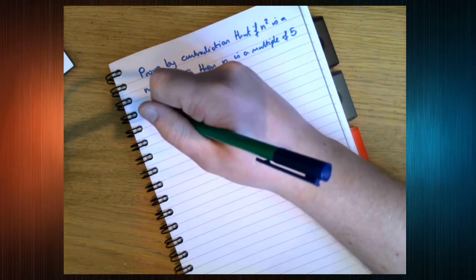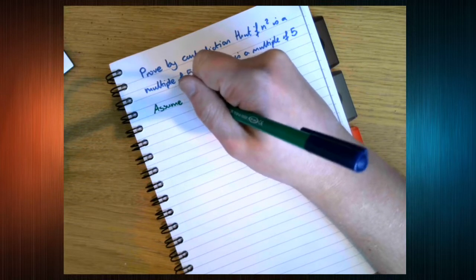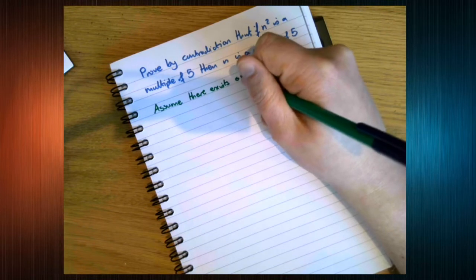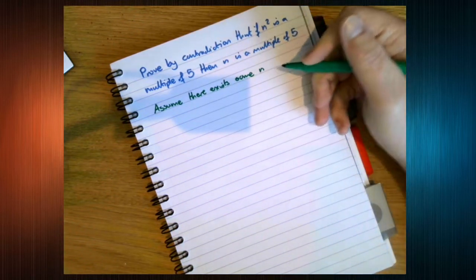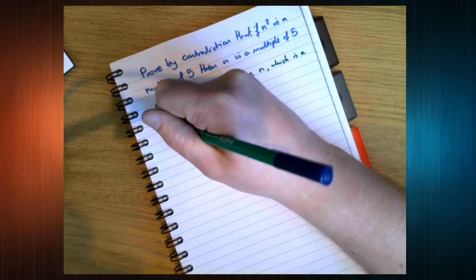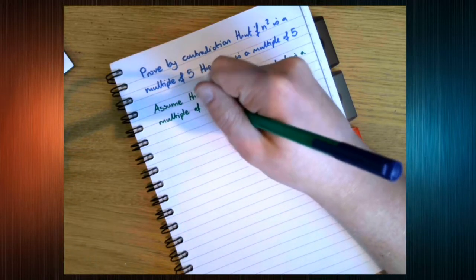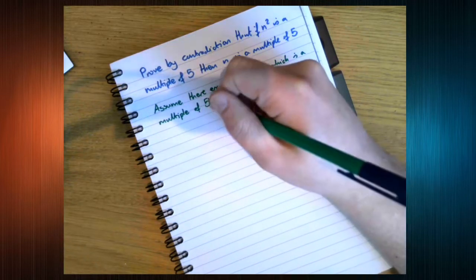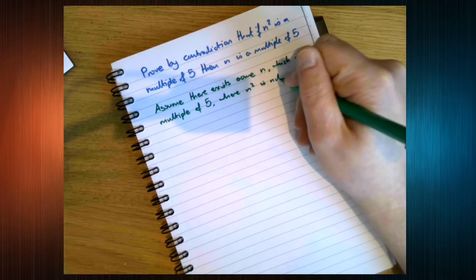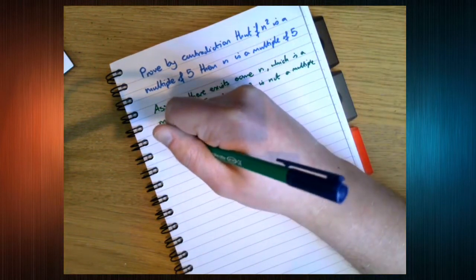So the negation will be: assume there exists some number n which is a multiple of 5 where n squared is not a multiple of 5.